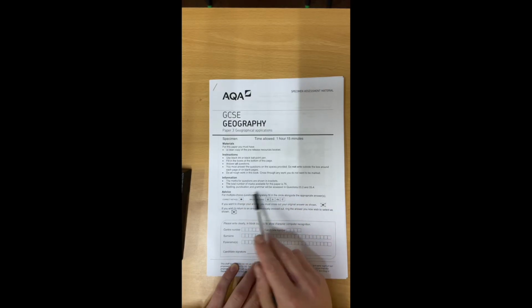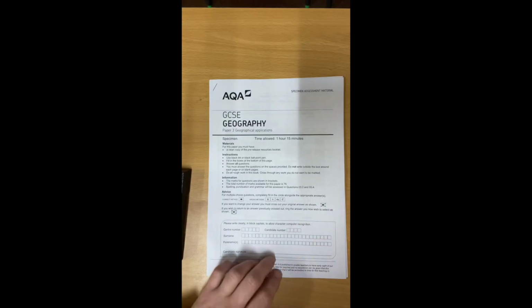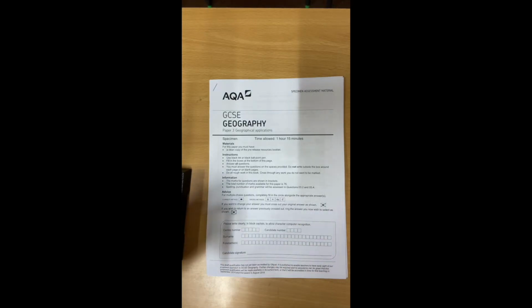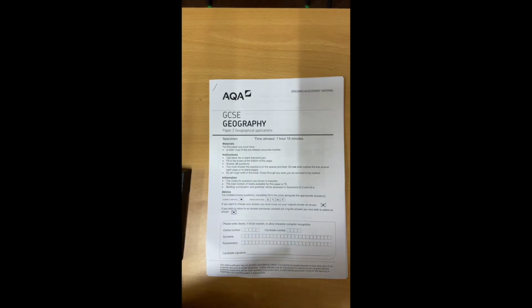And there are also SPAG marks available. So in these questions, you need to make sure you're writing in full sentences using capital letters at the start of sentences, place names, punctuation, things like that.